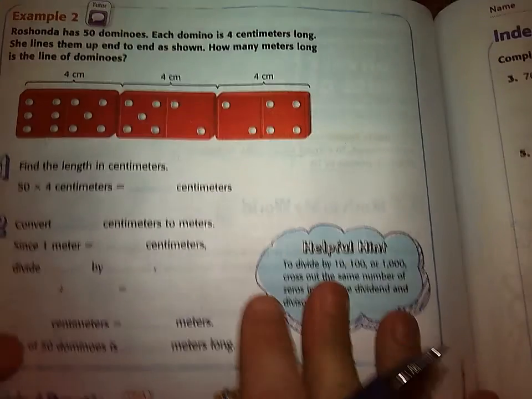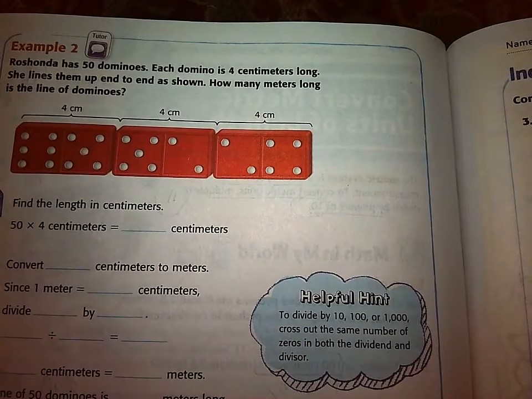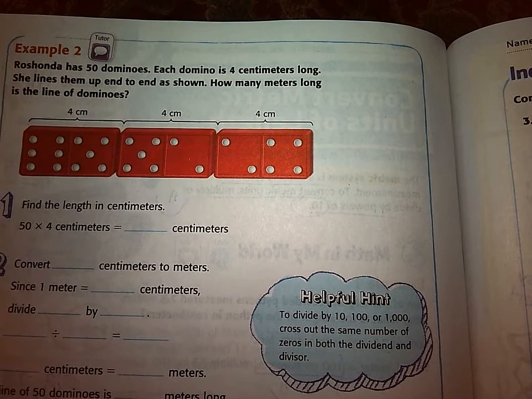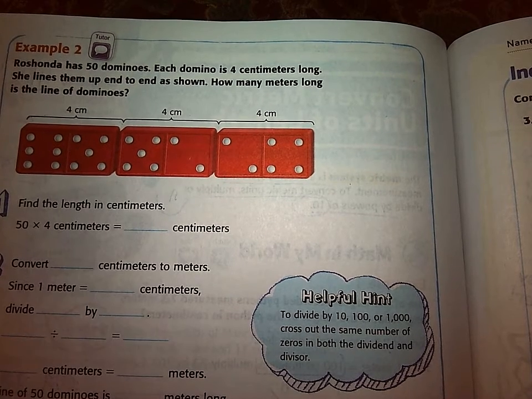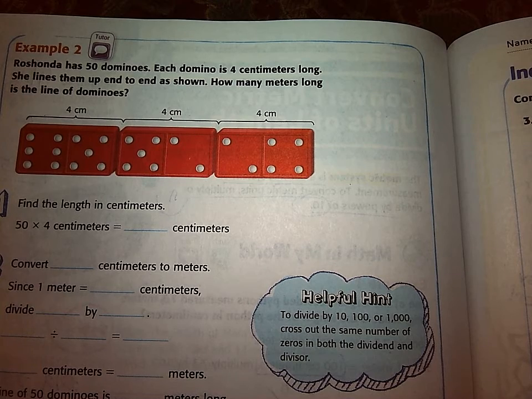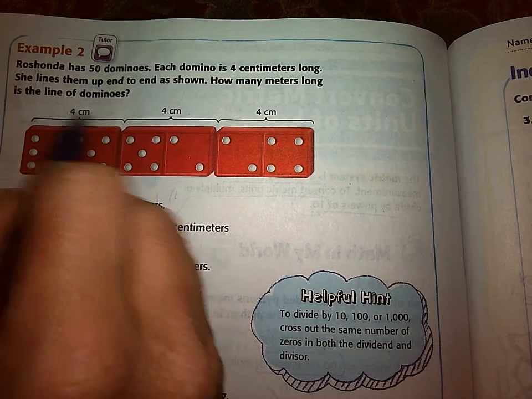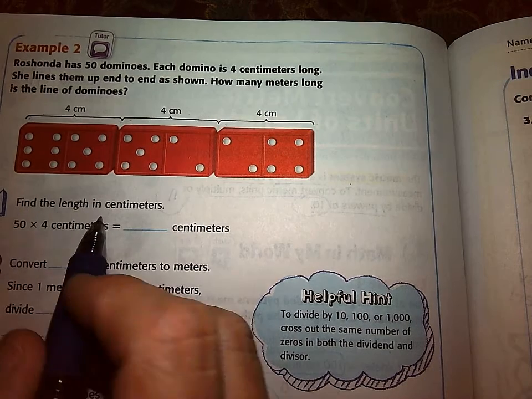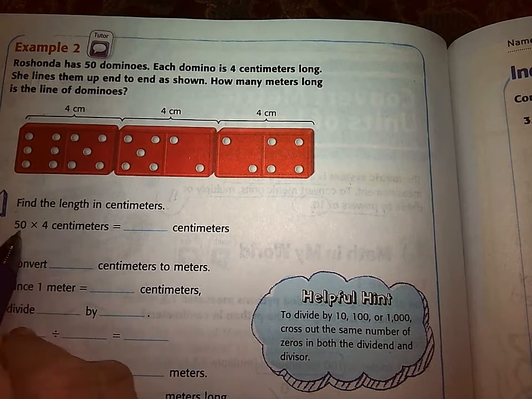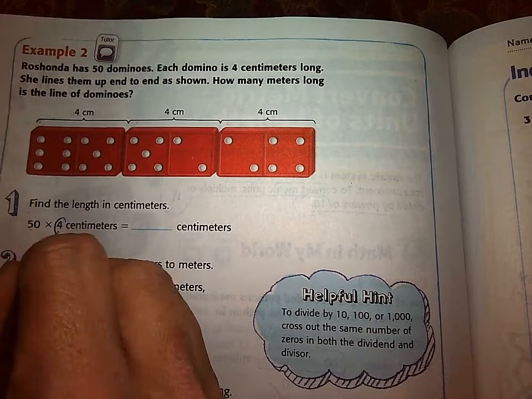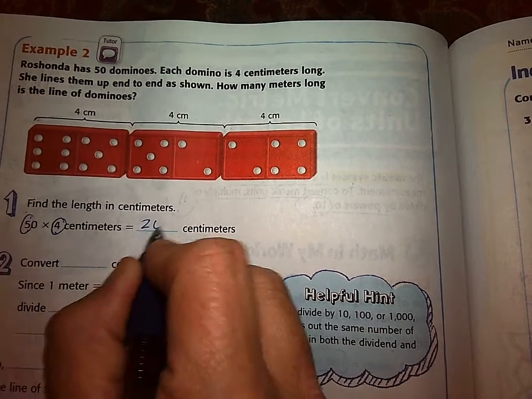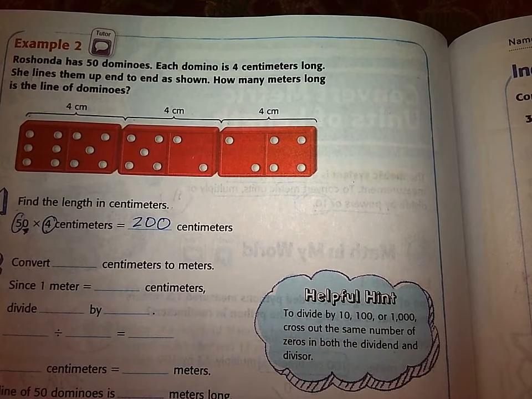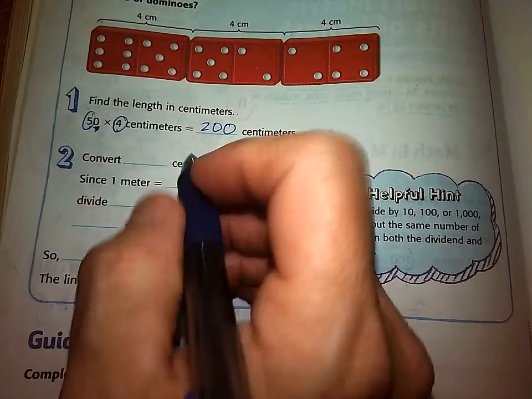Let's look at example 2. Rashonda has 50 dominoes. Each domino is 4 centimeters long. So here's one domino and it's 4 centimeters long. She lines them up as shown. How many meters is the line of dominoes? So she's got 50 of these. First we're going to find the length in centimeters. So 50 times 4. Remember, I can do 5 times 4 is 20, and then I add a 0. So it's 200 centimeters total, but it wants to know how many meters it is.